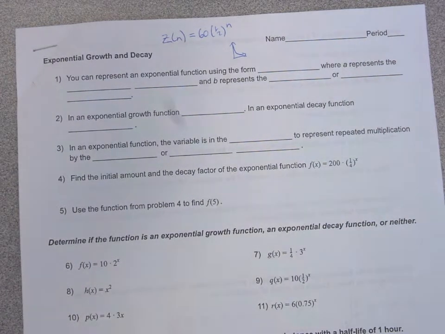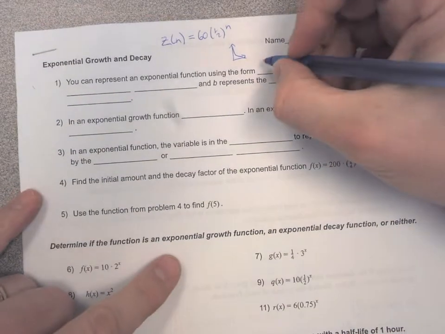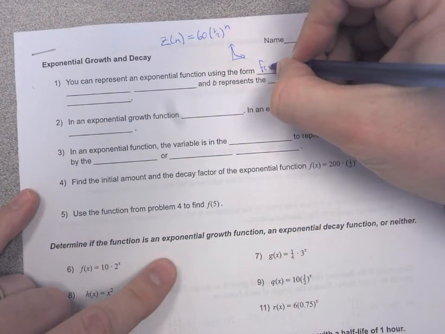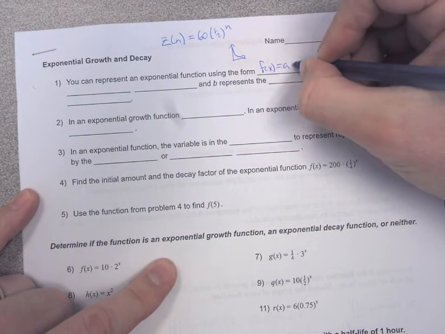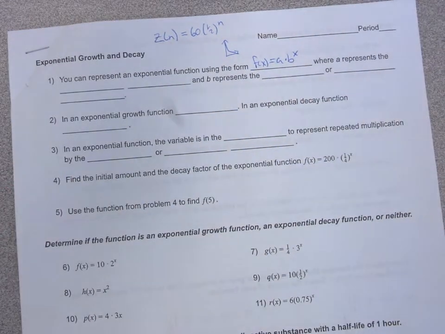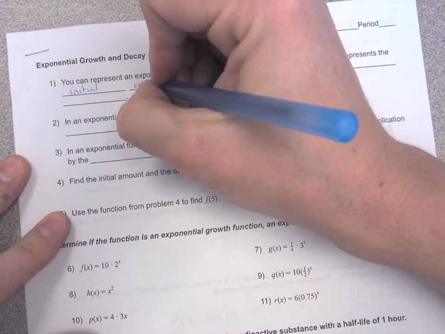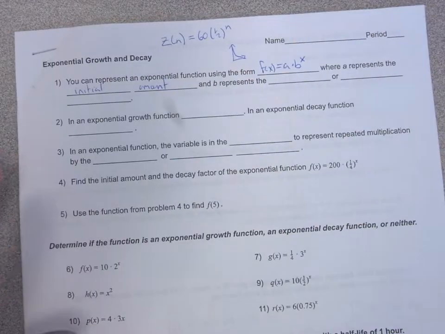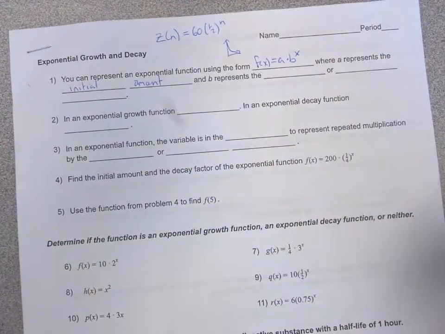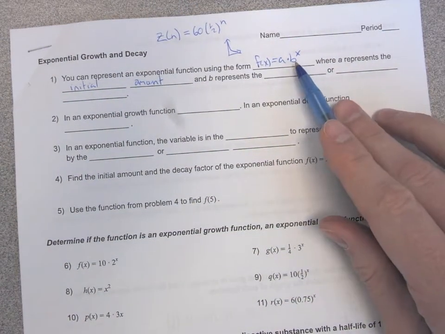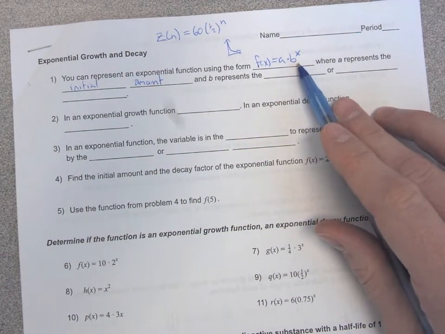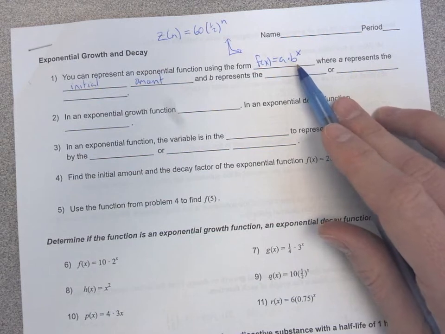So we talked about the form of writing exponential functions, and last week we wrote this little template out, a times b to the x power. And we talked about how a represents the initial amount. But last week we only knew about exponential growth, and so we called this number here, the b part, the growth factor, because we were always growing.